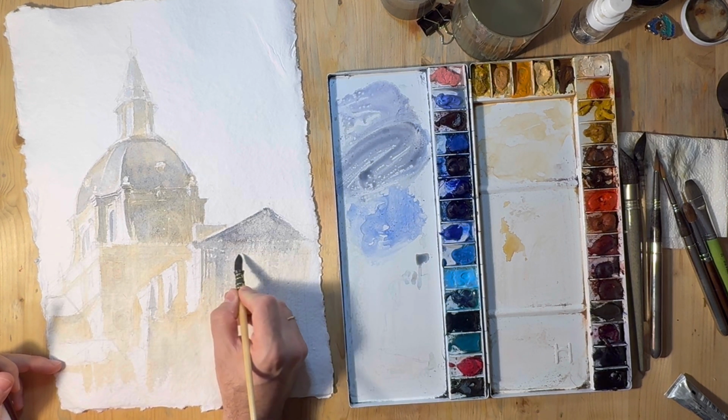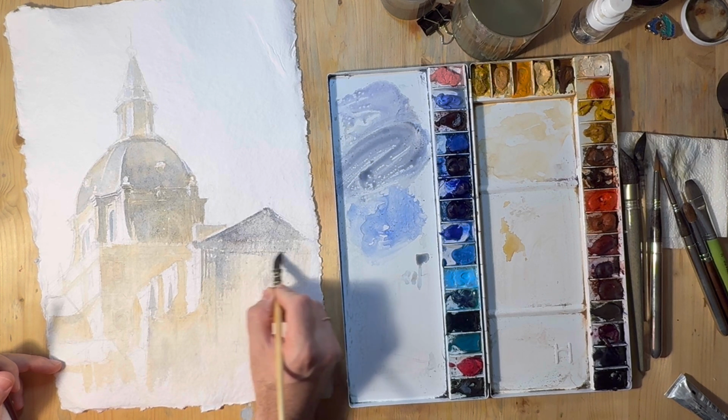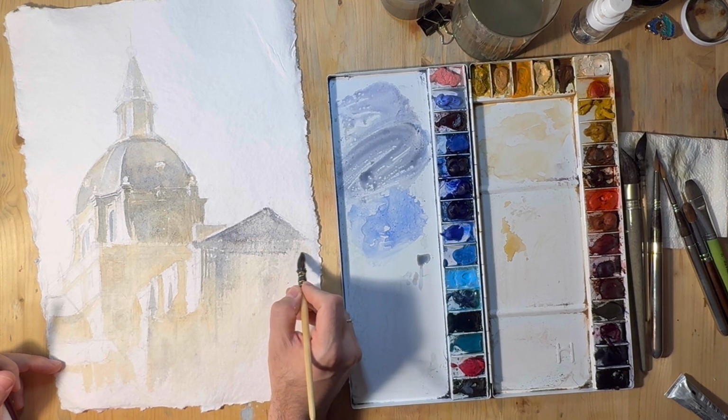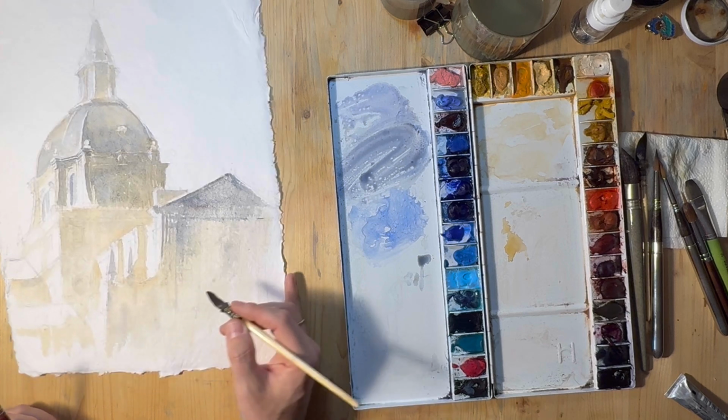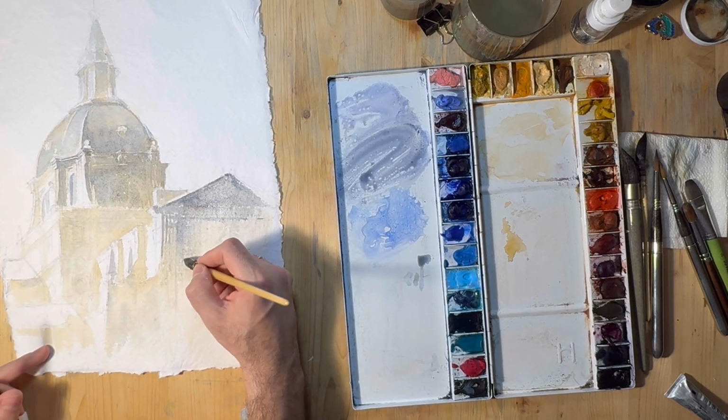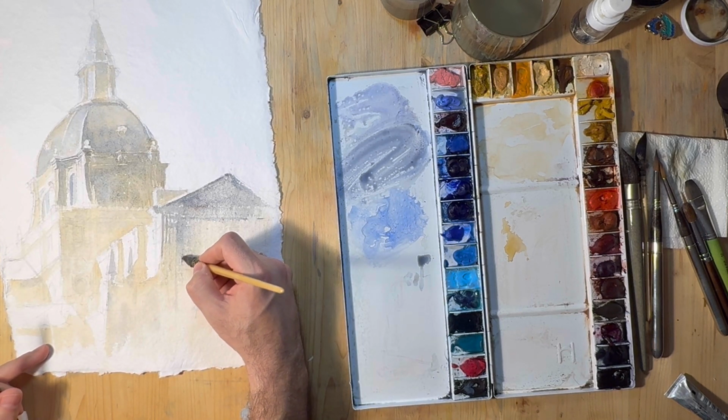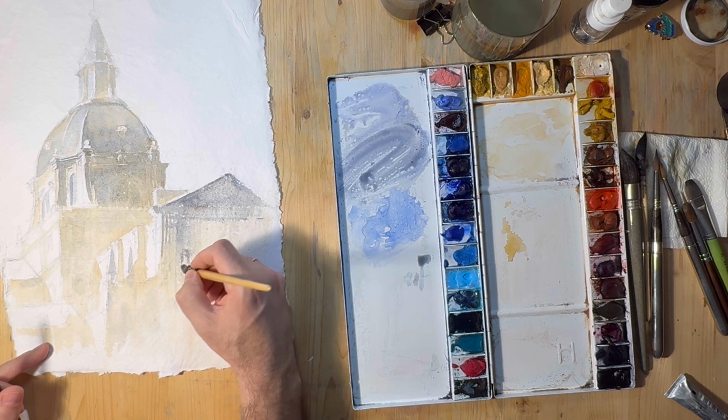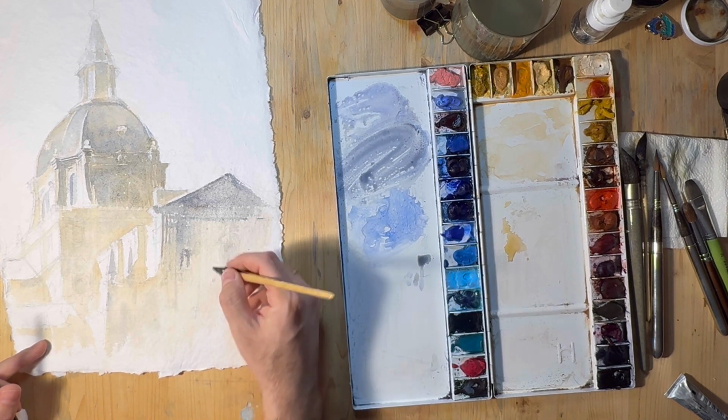So I try to make the transition between both planes really clear, just by being slightly darker on the edge of this first plane which is closer to us, and also because it's close to this lit area on the left side of that volume. So I'm building contrast while I paint, right?